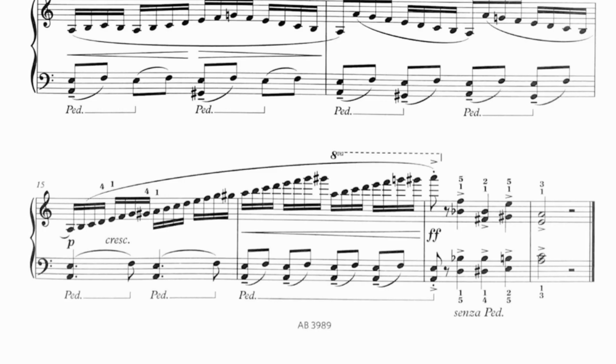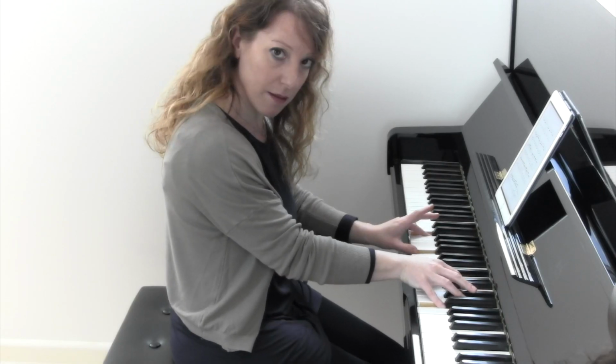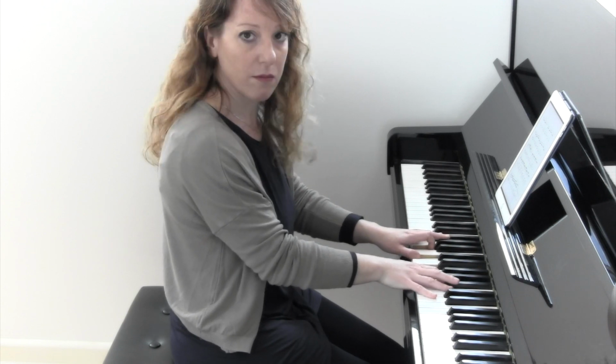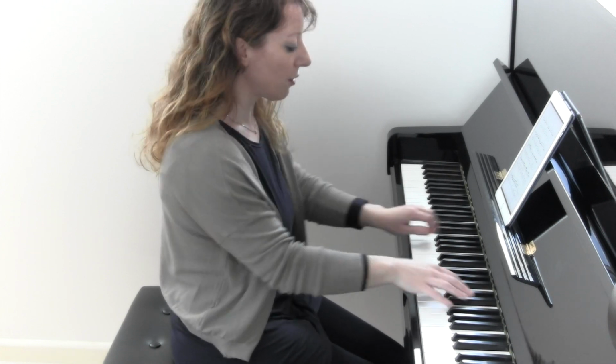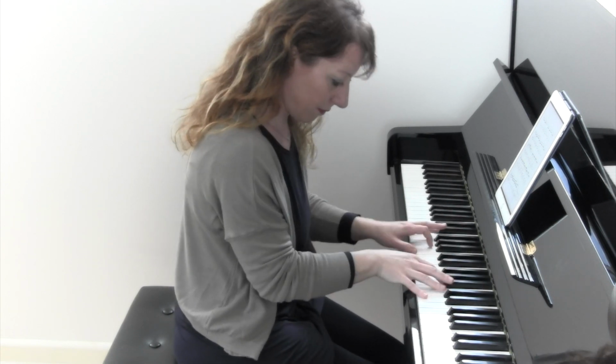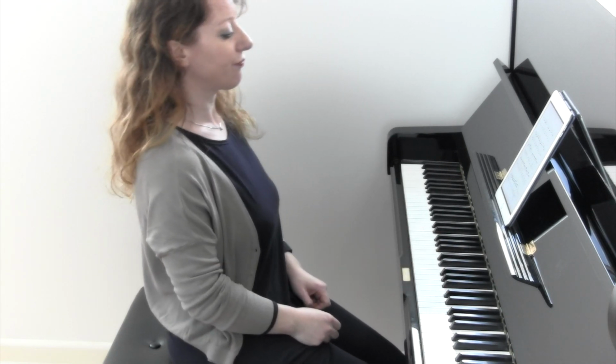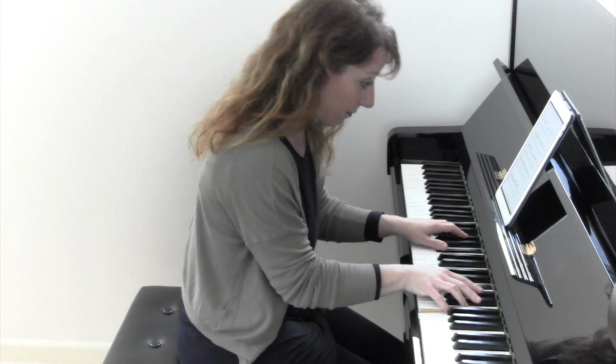So make sure that you read the notes correctly here. There is a B flat, okay, on the second chord. First sharp, B flat. So basically it's an E flat minor. And then 5-1. Okay, so. And you can put your weight on these last chords.